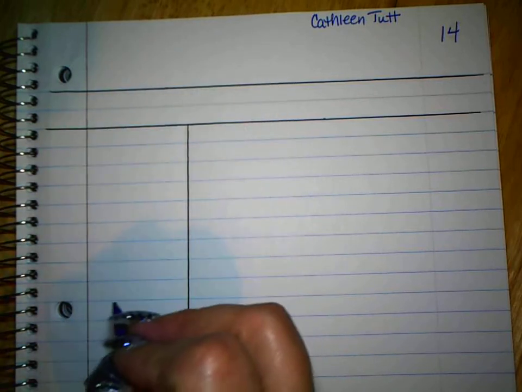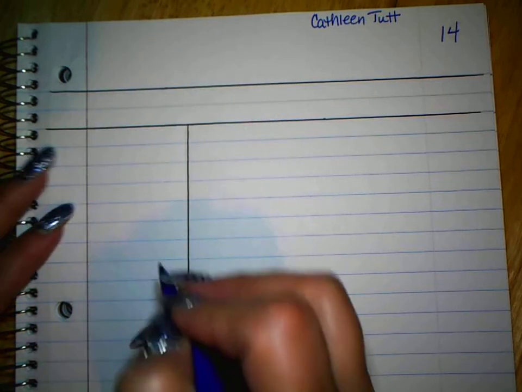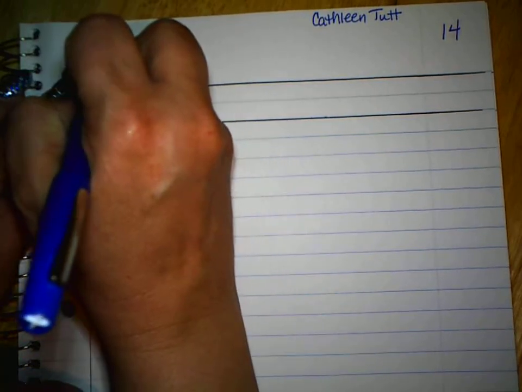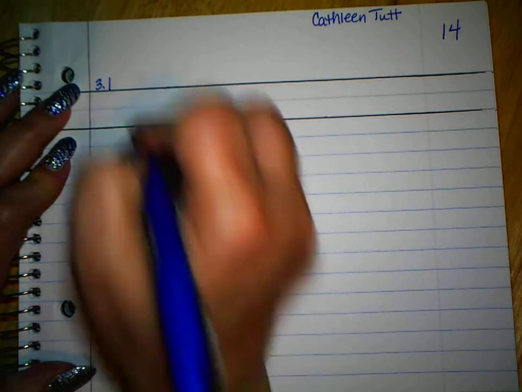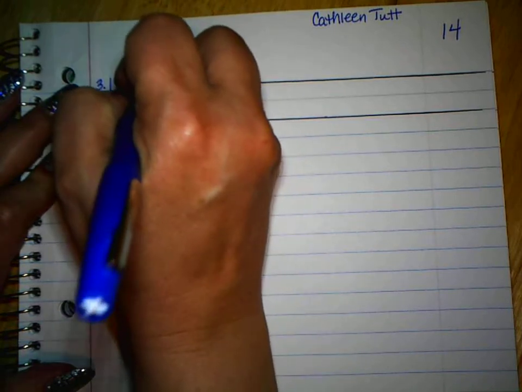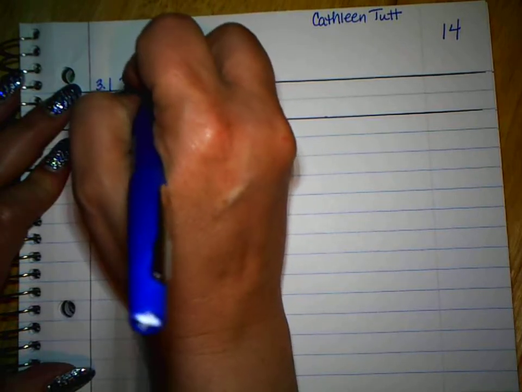We are starting a new unit today. Our module is Module 3, and the first lesson is representing proportional relationships.